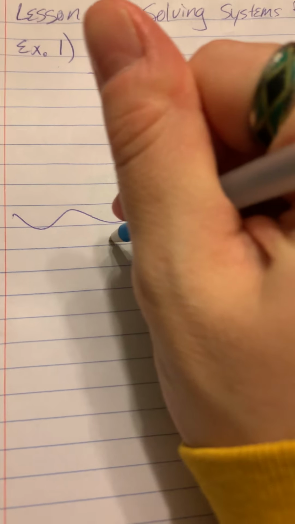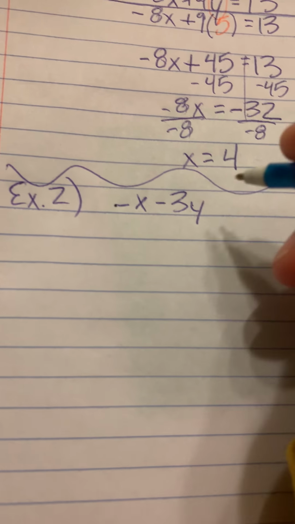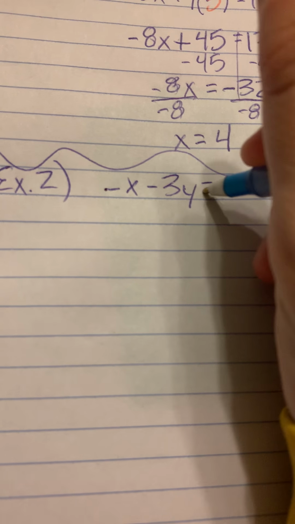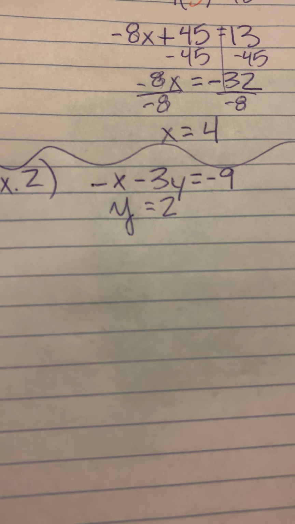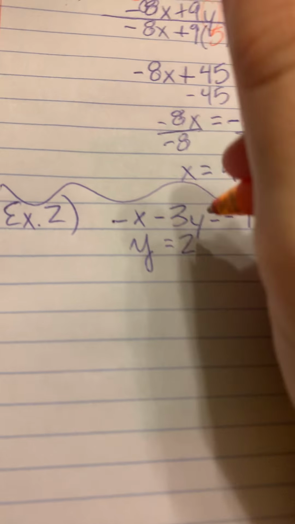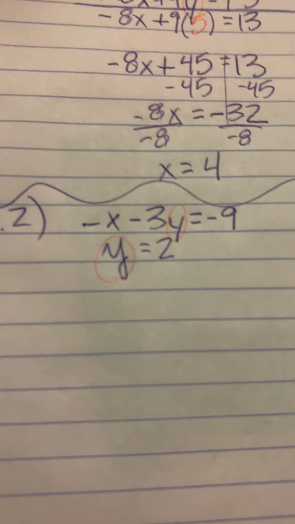In this problem, let's call this example 2. The first equation is negative x minus 3y equals negative 9. And the second equation is y equals 2. Here's a y, and here's a y. So I can plug in the number that I know.